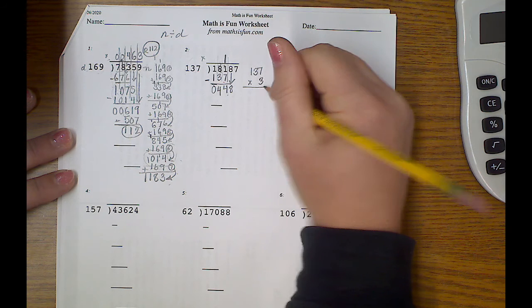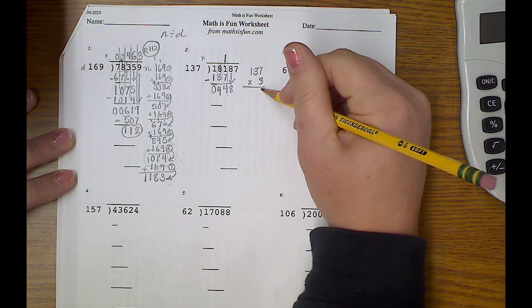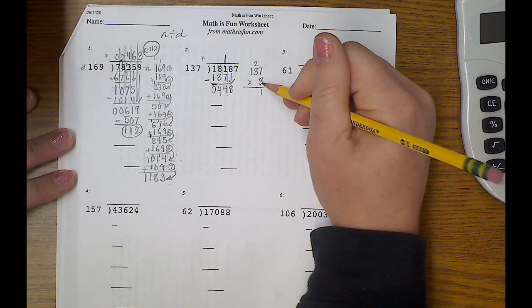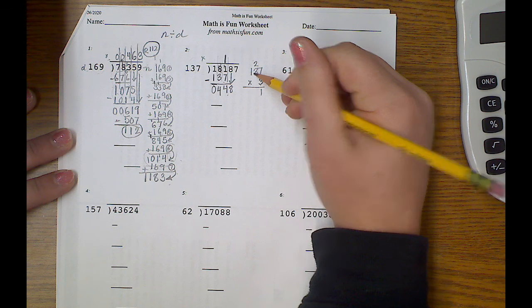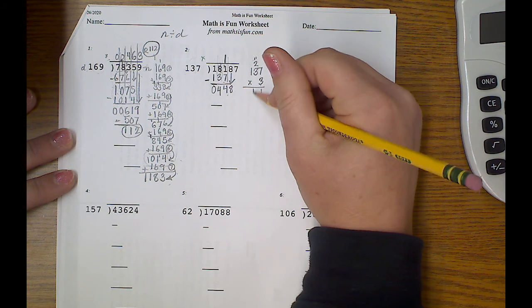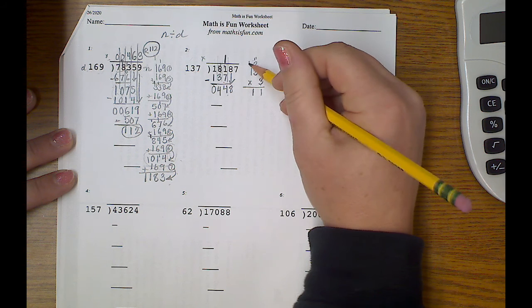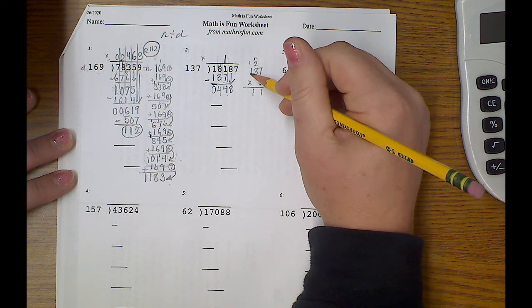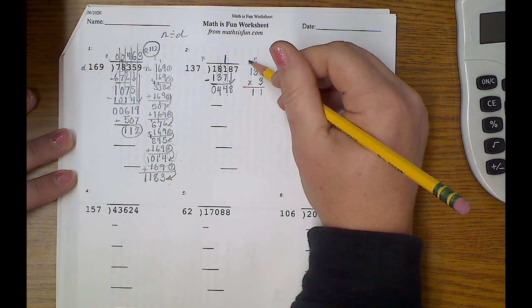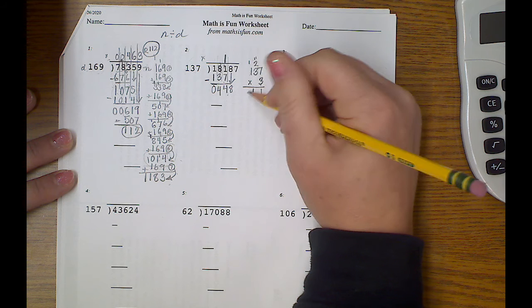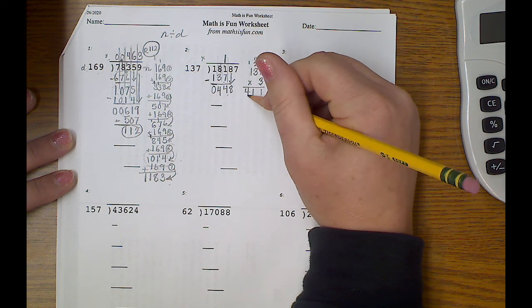So if I did 3 groups, 7 times 3 is 21. Carry my group of 20. 3 times 3 is 90. 3 times 30 is 90. 100, 110. Okay, and 3 times 100 is 300 plus 3 times 1 is 3, plus 1 is 4. So plus one, another 100 because we had to carry the 100 over.